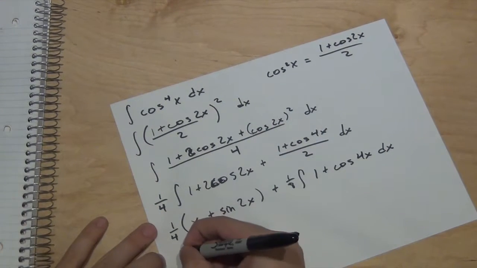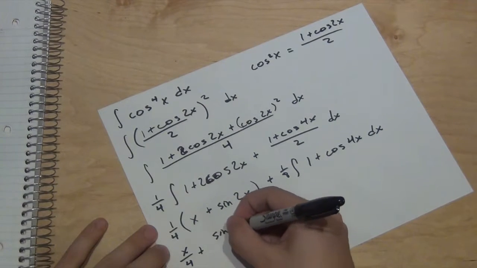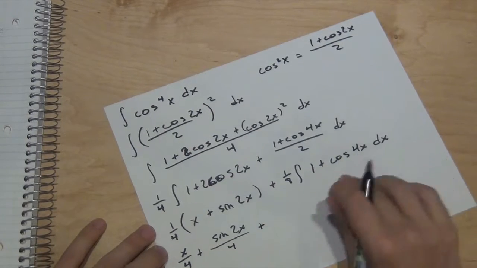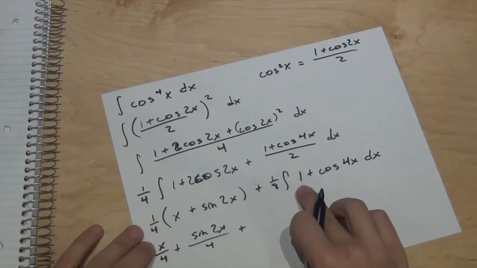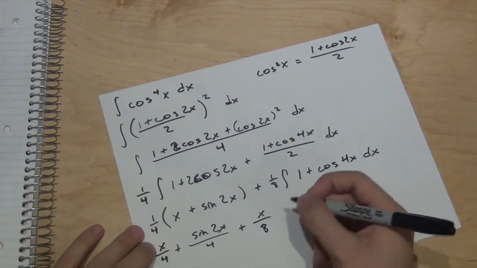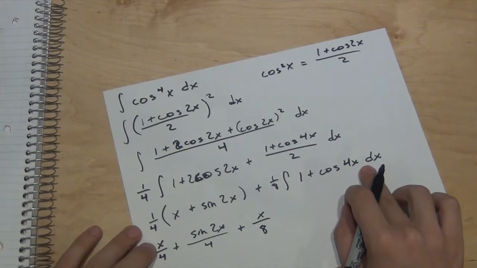So we have x over 4 plus sine of 2x over 4 plus, alright, so let's do this. The integral of 1 in terms of x is x, so x over 8, right? And now we're going to do the integral of cosine of 4x.